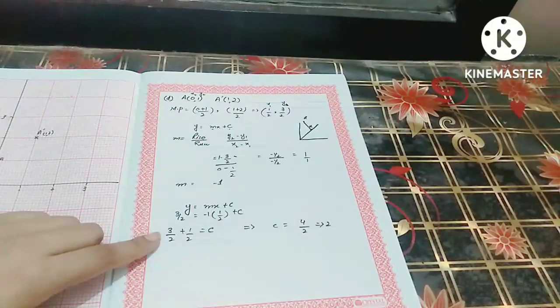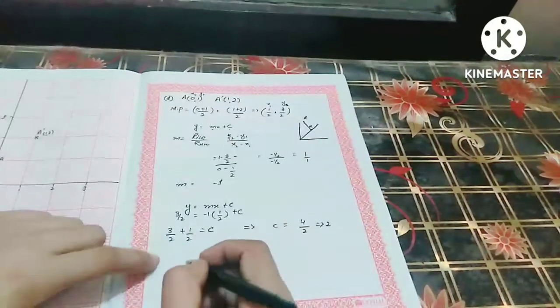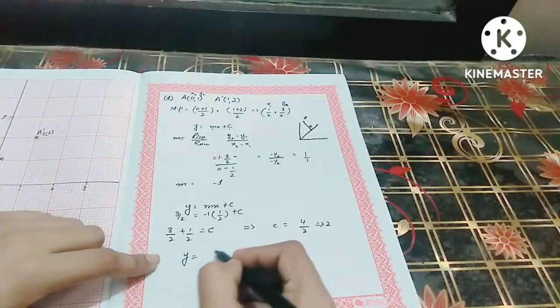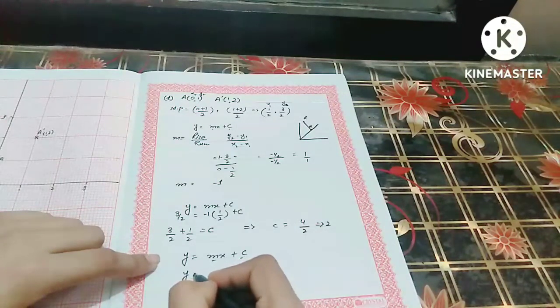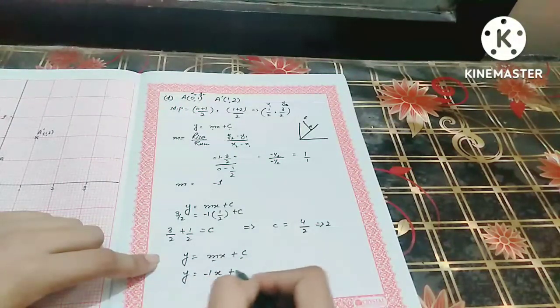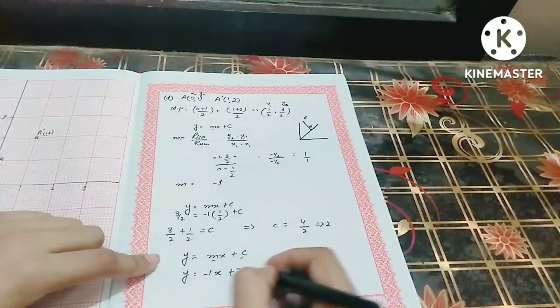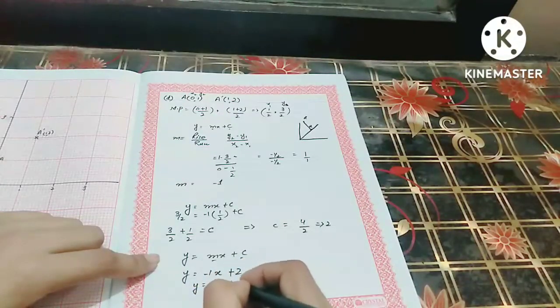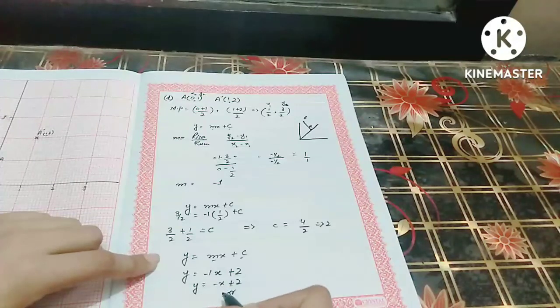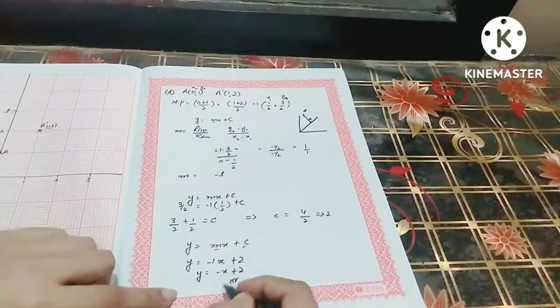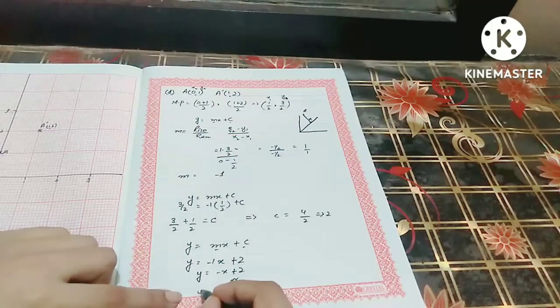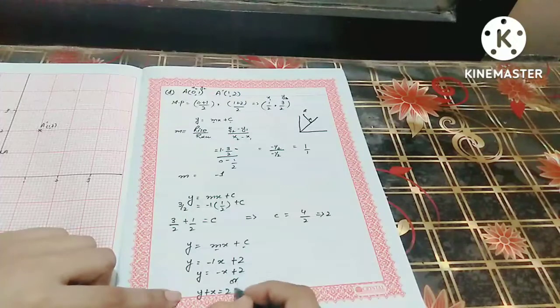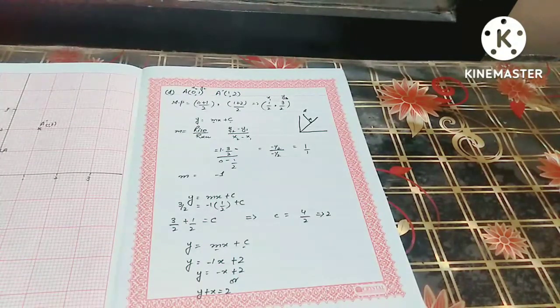So now substitute the values of m and c in this main equation to get the equation of the line of reflection. So y is equal to mx plus c. Substituting, y is equal to minus 1x plus 2. You can write it as y is equal to minus x plus 2. Or you can write it differently: this minus x will come to this side and be added to y, and you will get y plus x is equal to 2. Both of these are the equation of the line of reflection.